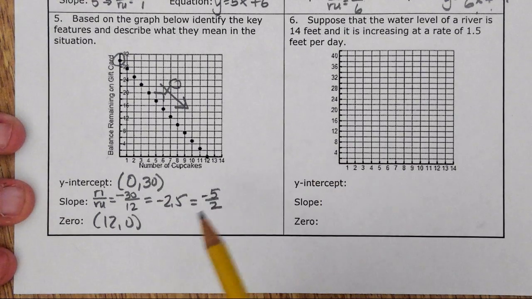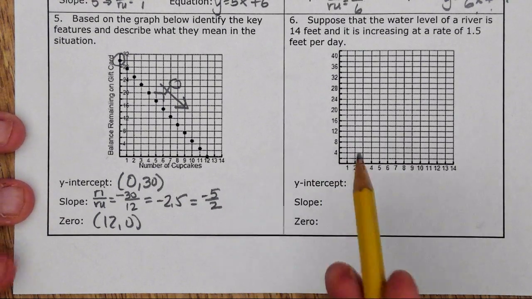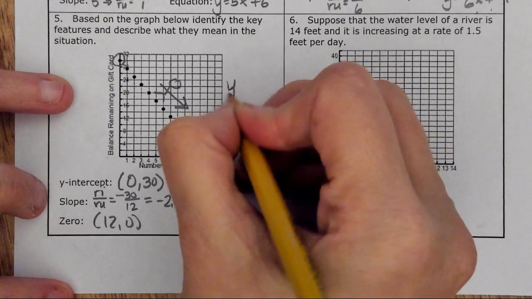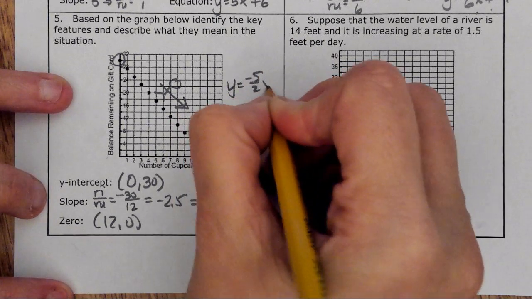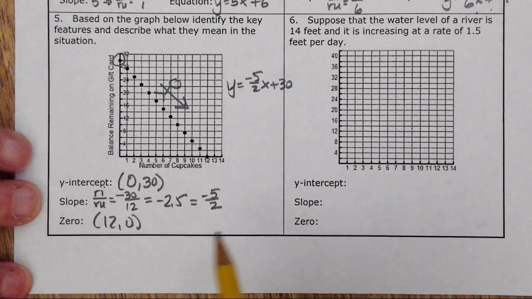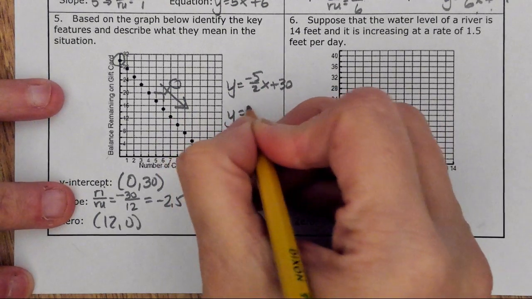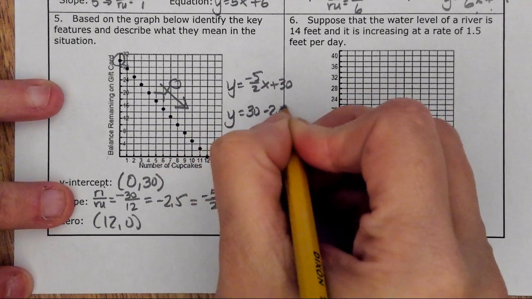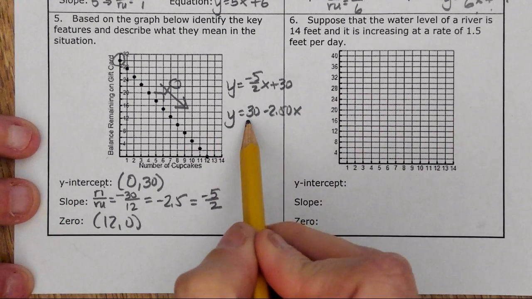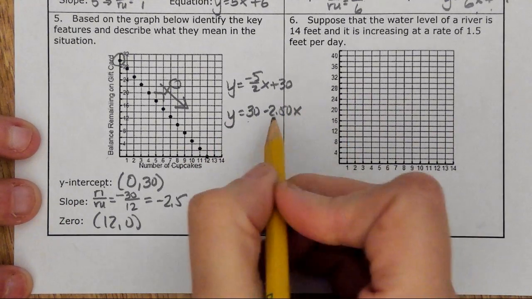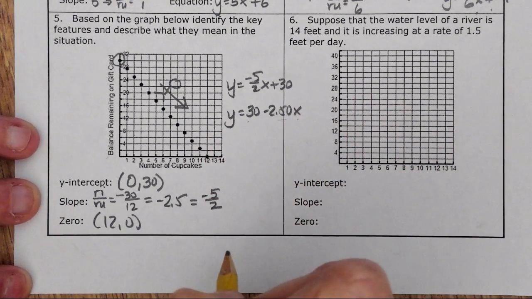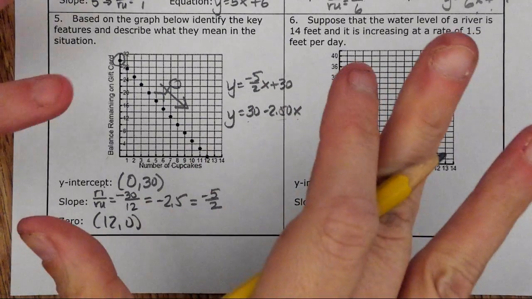Now, if I'm just thinking about graphing this equation, then the equation I would write would be y equals negative 5 over 2x plus 30. But if I'm thinking about the real world situation, I'd probably write y equals 30 minus 2.50x, because I have $30 and I'm spending $2.50 each cupcake. So sometimes your equation is going to be different.